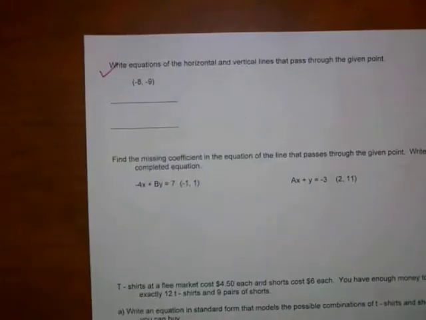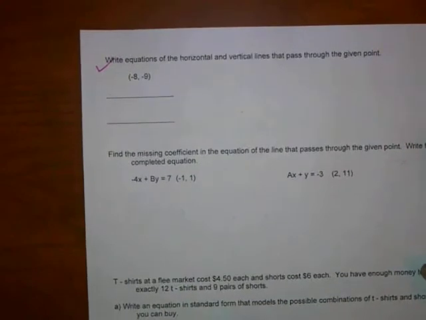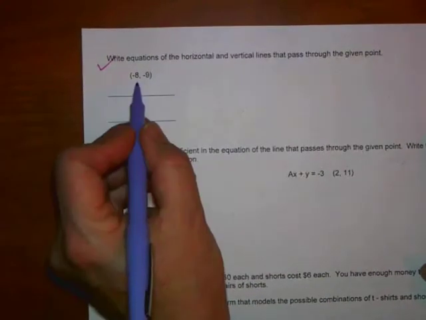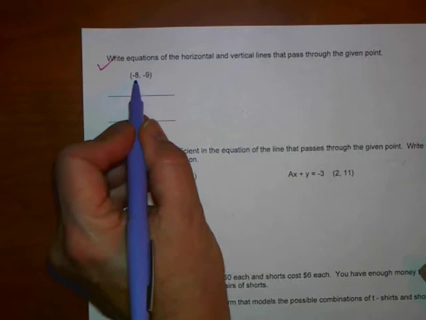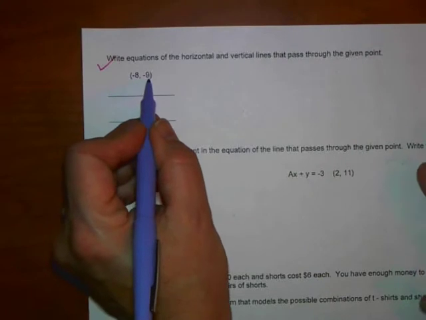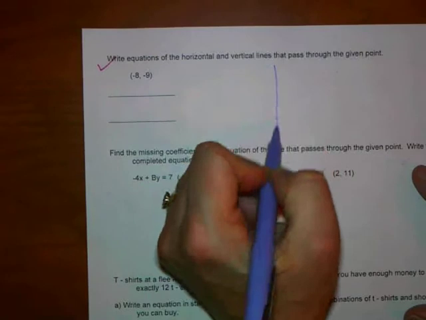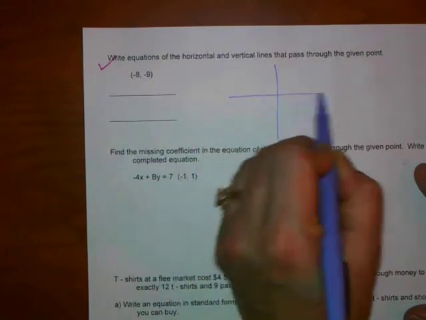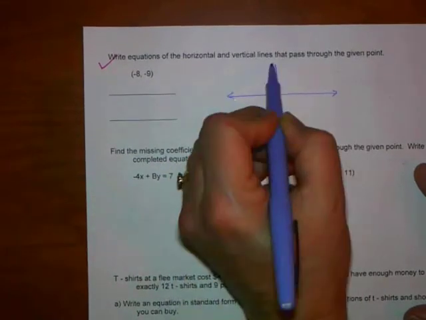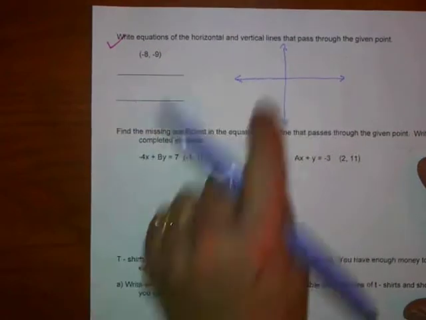Another example of what you're going to see in practice problems is this type of problem. Write the equations of the horizontal and vertical lines that pass through the given point. The given point here was -8, -9. Now, if you just really don't even know how to start this, I would recommend plotting it. Okay?